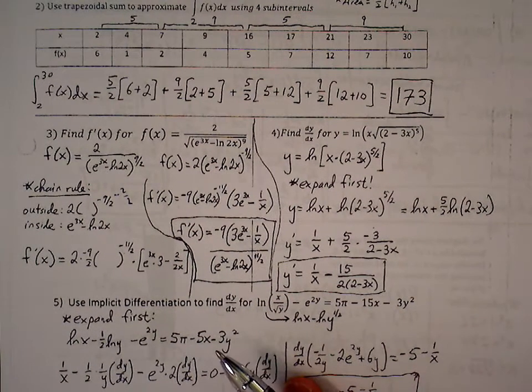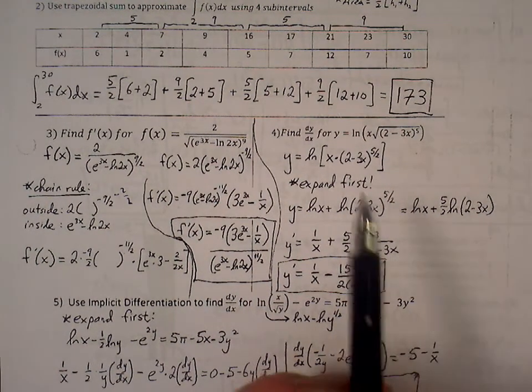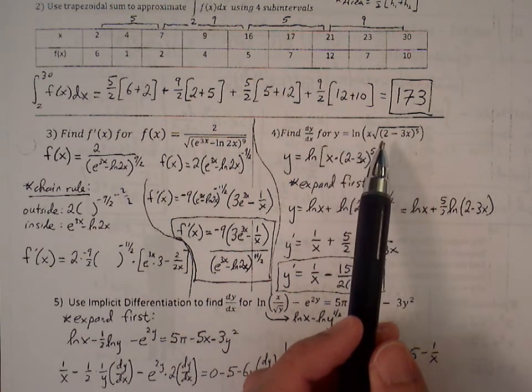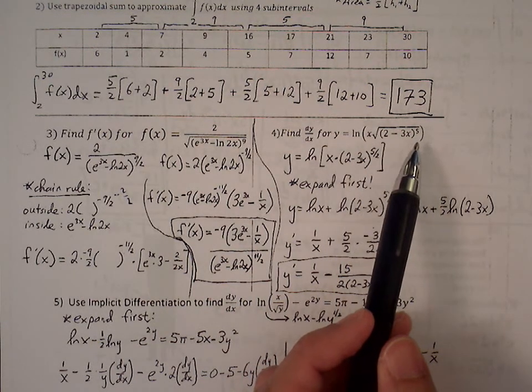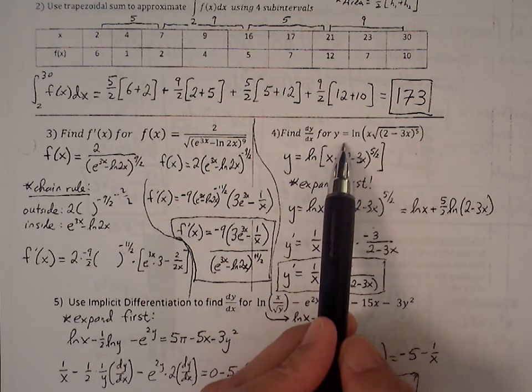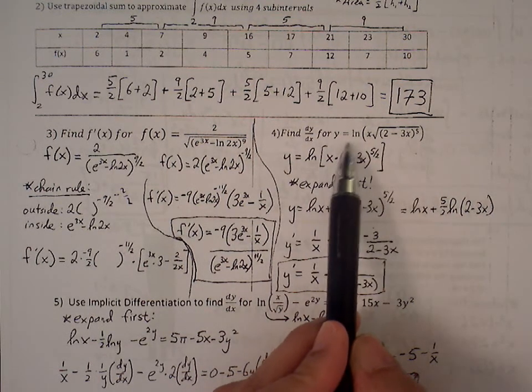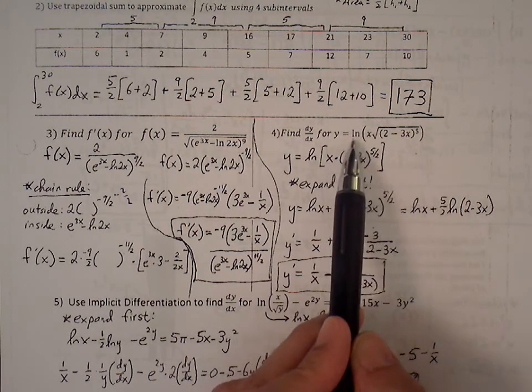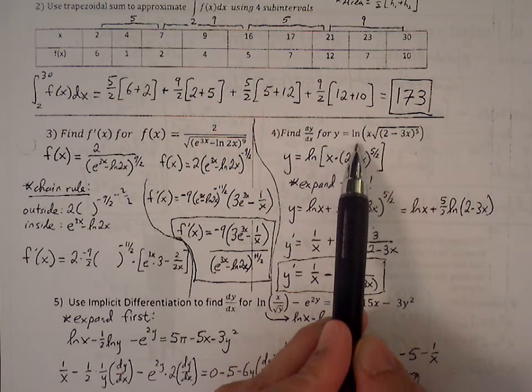Okay, so number 4. Find the derivative for our function y is equal to natural log of x times the square root of 2 minus 3x, quantity to the 5th. So the first thing is, whenever I see a natural log problem, I want to look for ways to expand, because this is a messy problem to have to find the derivative. Anytime we can expand for natural log, it'll just make things easier.